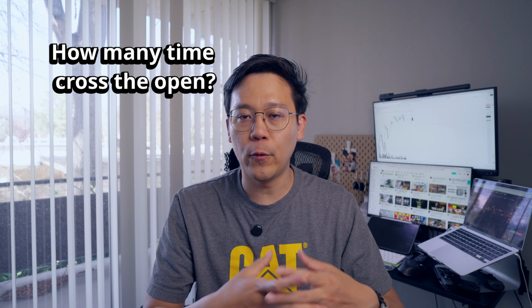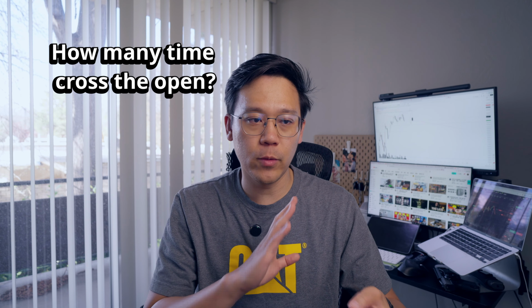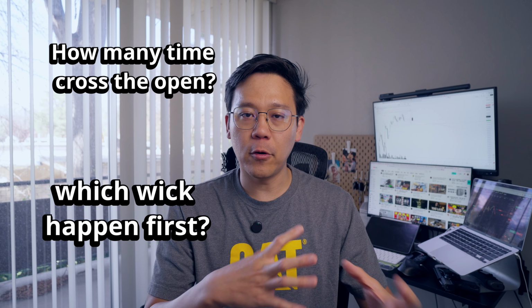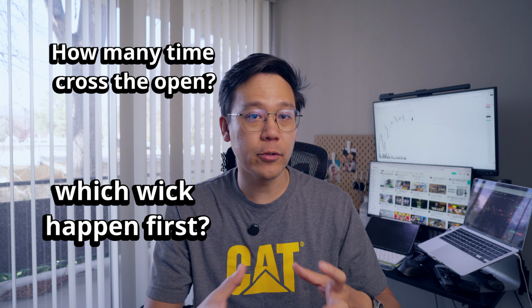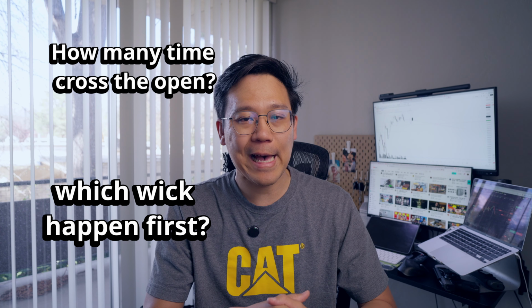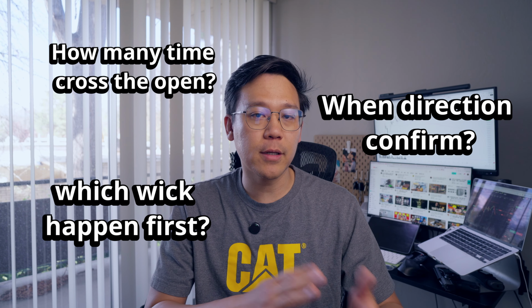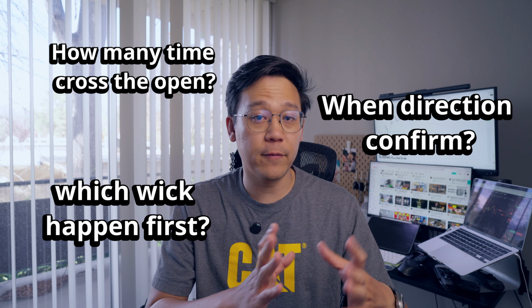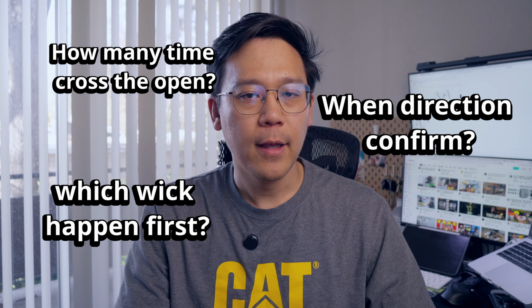Just by thinking about that, there are a lot of questions popping into my head. Just to name a few: how many times does price cross the open before it decides which direction the candle is going to close? Which wick happened first, upper wick or lower wick? Does that have a correlation with what the candle is going to do? And when the wick is happening, how long before the closing of the candle does the direction confirm, and things like that?